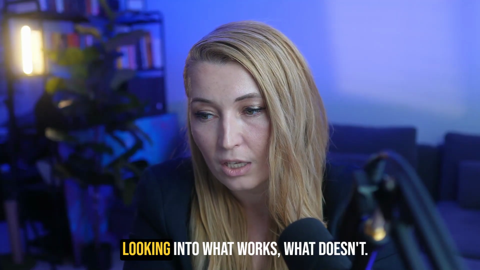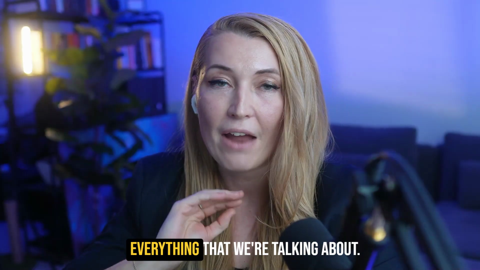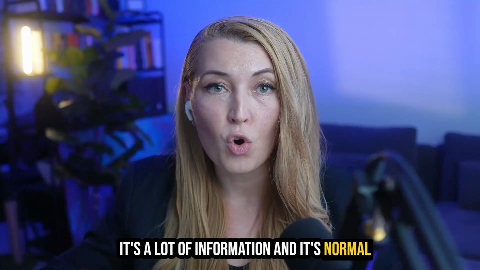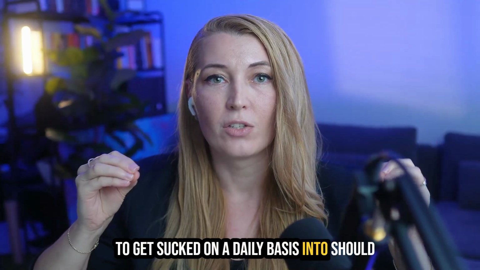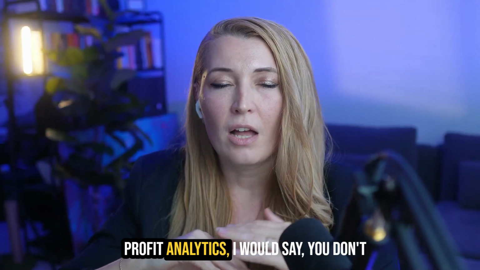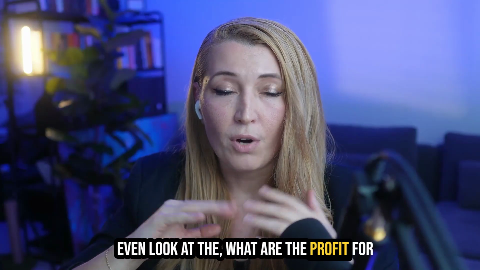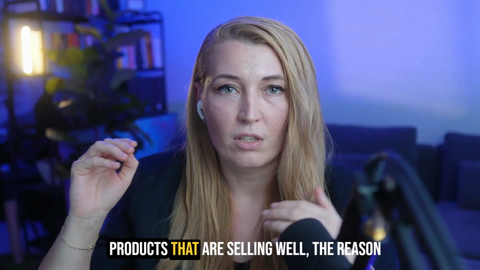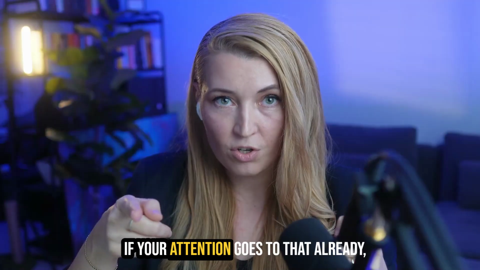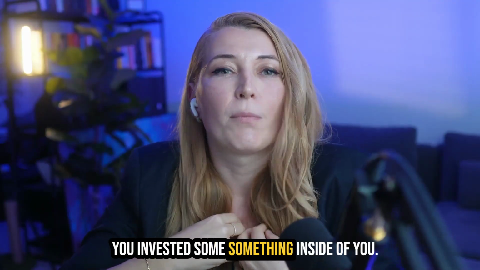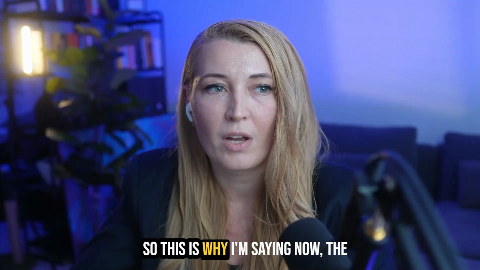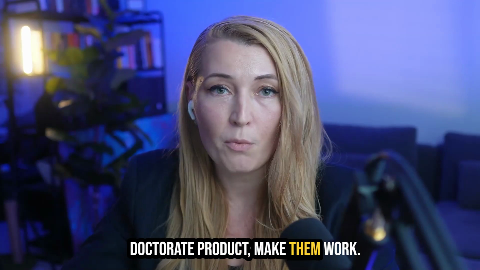This is the way we would be looking into what works and what doesn't. Very important: everything we're talking about has to do with prioritization. It's a lot of information, and it's normal to get sucked on a daily basis into, should I do this, should I do this? So when it comes down to SKU-based profit analytics, I would say you don't even look at the profit for the other products. If you have 2-3 products that are selling well, when you're looking at something, your attention goes to that. And if your attention goes to that, you've already invested something inside of you because you're curious, and you should be curious as an advertiser to check things out. So this is why I'm saying, the top 3 products, make them work.